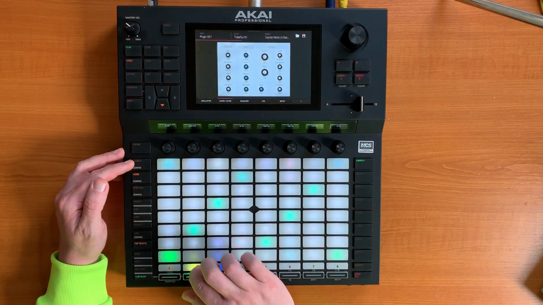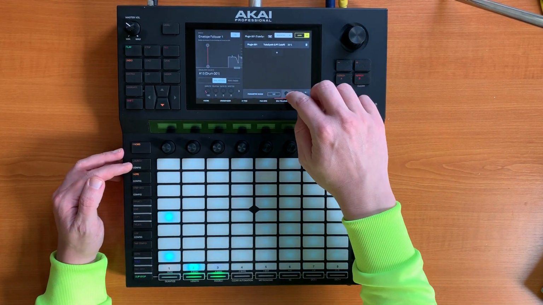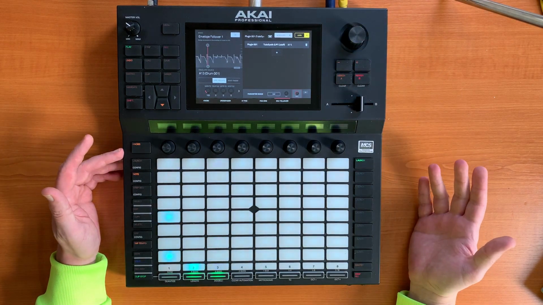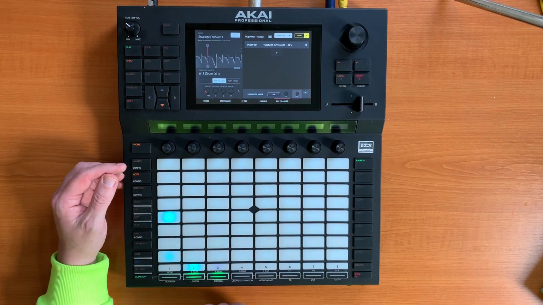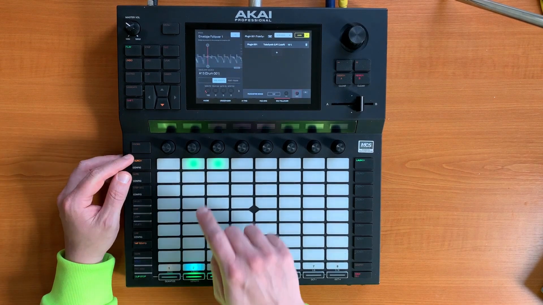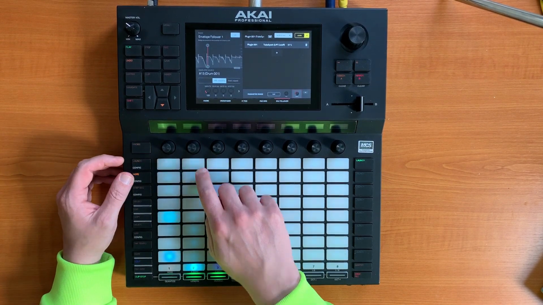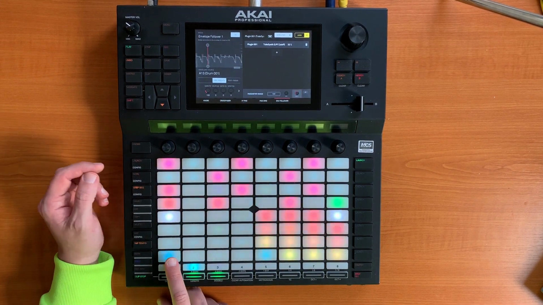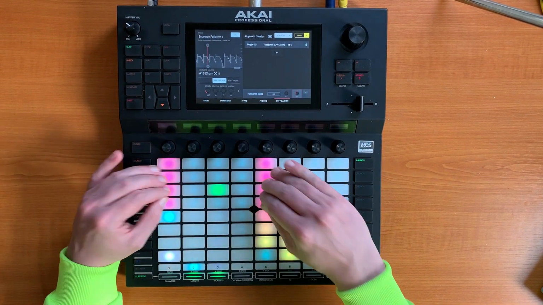So that's very cool. But we don't have a kick anymore, but that's easy to fix because we loaded the kick into this track twice. We can use it. We can use this one, not a problem.